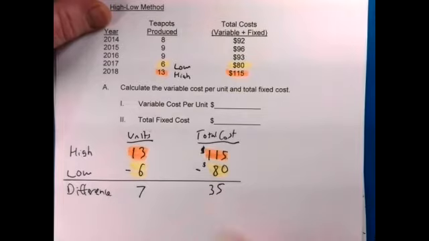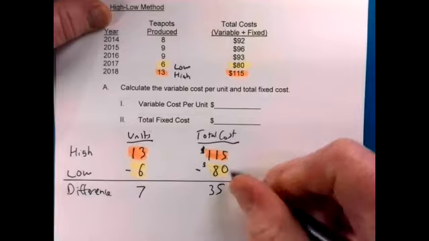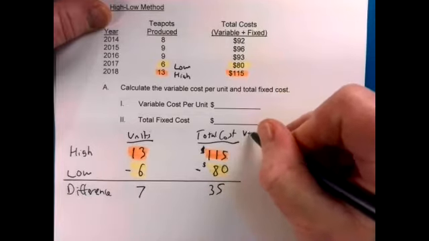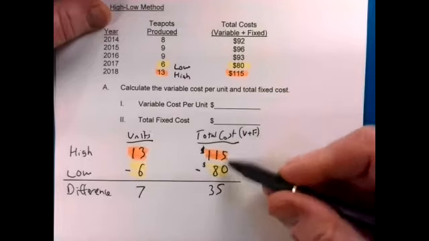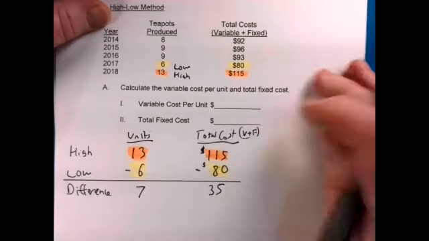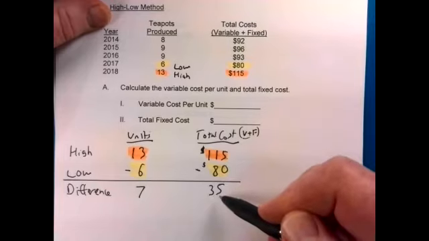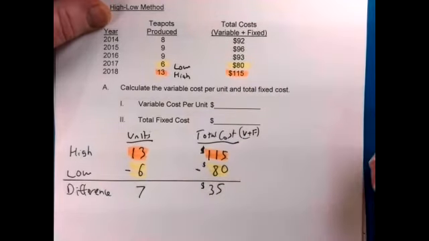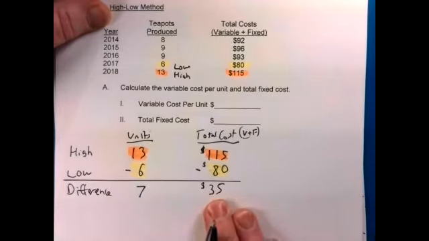Now, this difference must be due to variable costs. If there's a change in the total cost, which is variable and fixed, well, the fixed costs don't change. So if there is a change, it has to be due to variable. So this $35 is a change in variable cost. It made 7 more units and the change is $35. We can now figure out what the variable cost is per unit by taking 35 and dividing it by the 7.